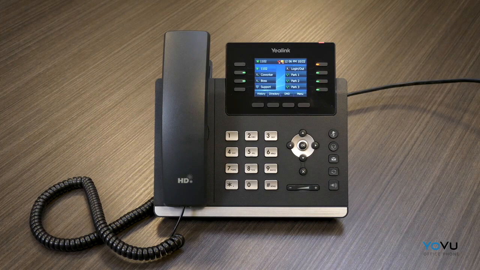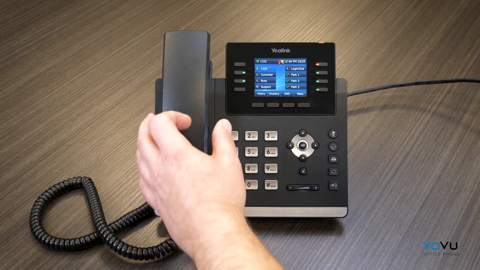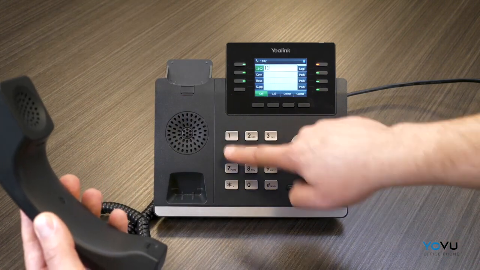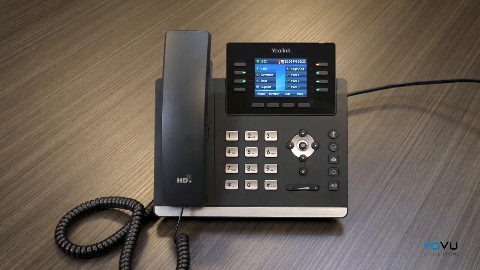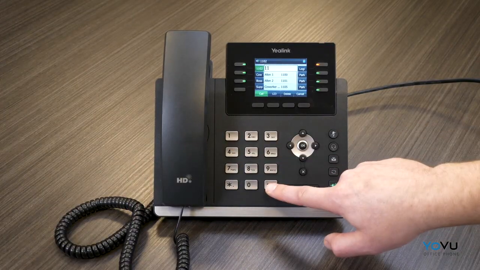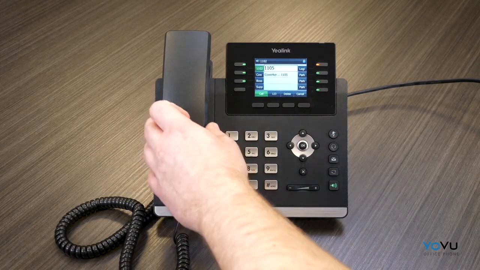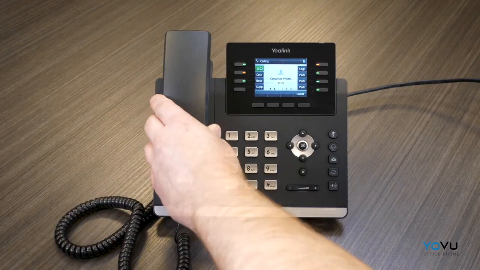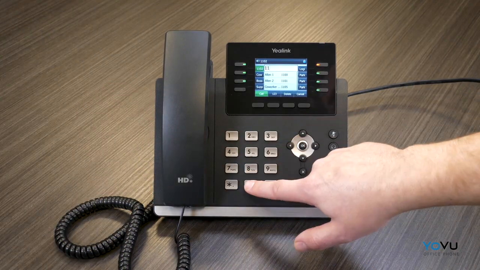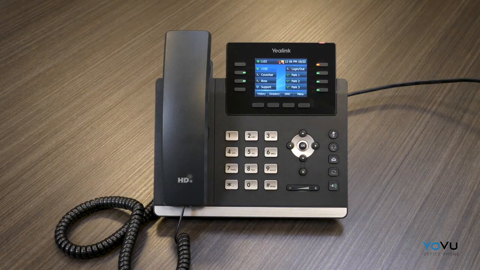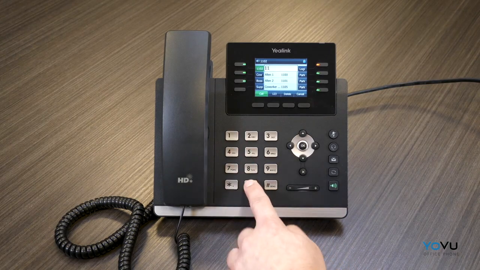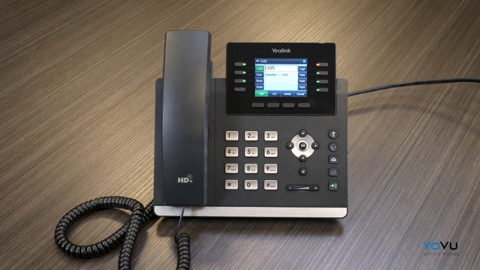There are several ways to place calls on your Yealink phone. You may pick up the receiver, then enter the number. Or enter a number, then press the speakerphone button. Or enter the number, then wait for either the speakerphone or the headset to connect.